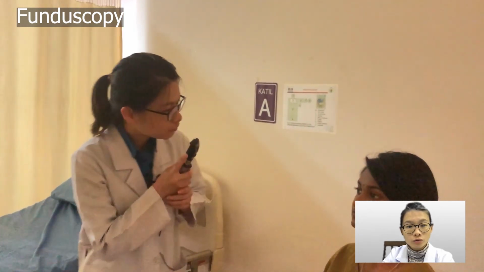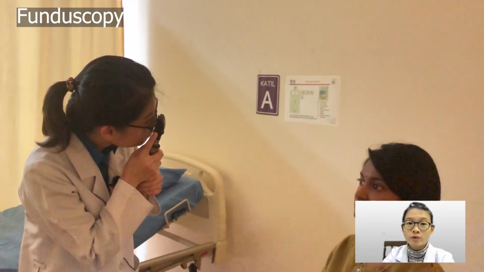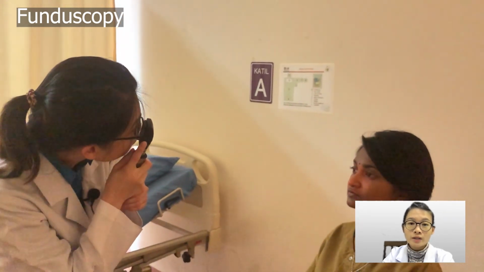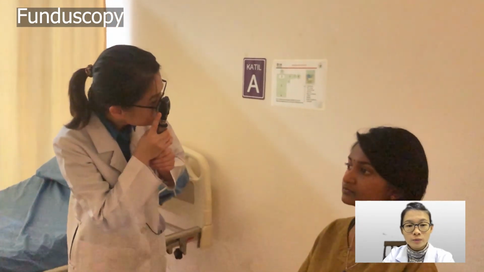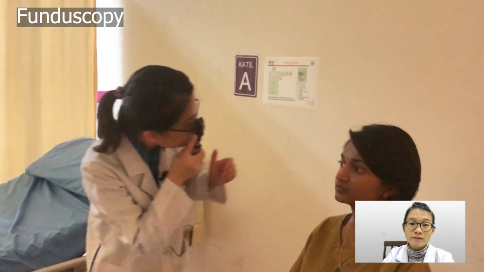We will perform fundoscopy at the end of the examinations. It is essential to darken the room for the fundoscopy. Always explain to the patients the process of examinations. When examining the patient's right eye, hold the ophthalmoscope with your right hand and look with your right eye. When examining the patient's left eye, hold the ophthalmoscope with your left hand and look with your left eye.